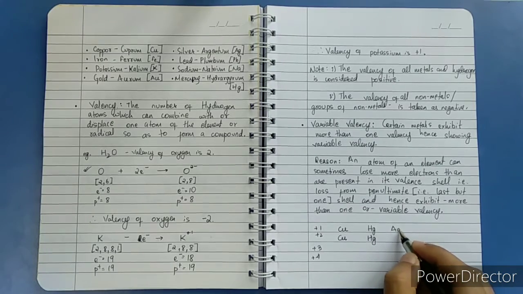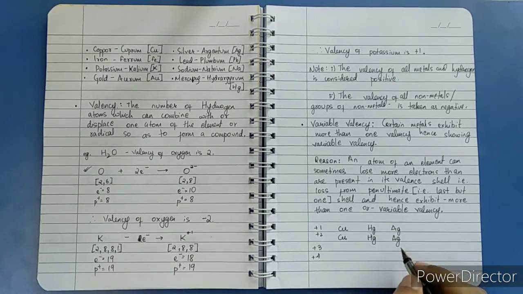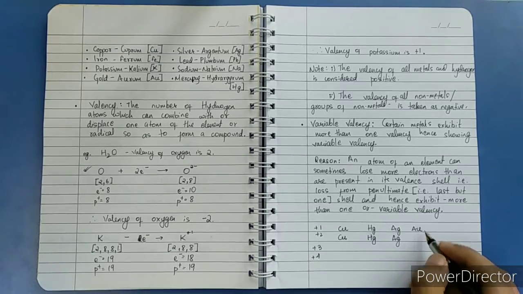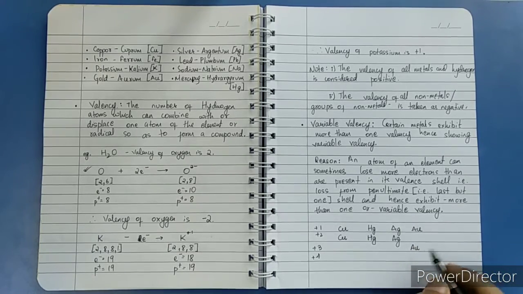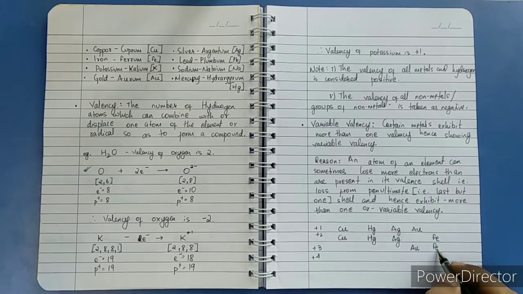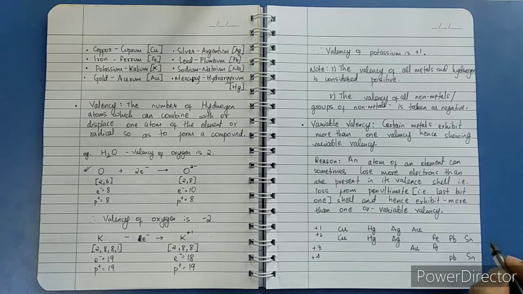Silver also shows plus 1 and plus 2. Gold shows plus 1 and plus 3. Iron shows plus 2 and plus 3. Lead shows plus 2 and plus 4. Same for tin. Same for manganese as well.